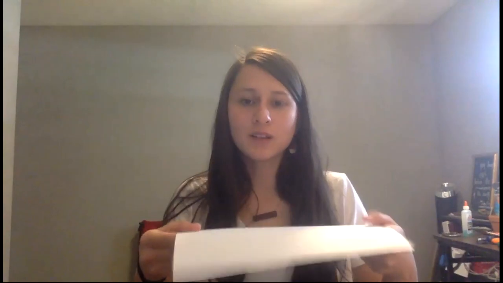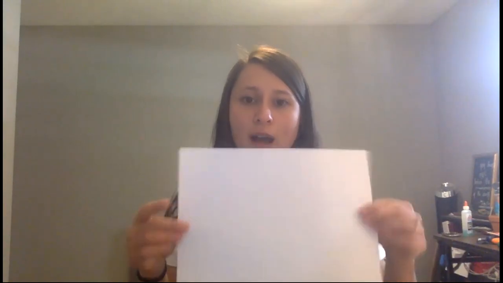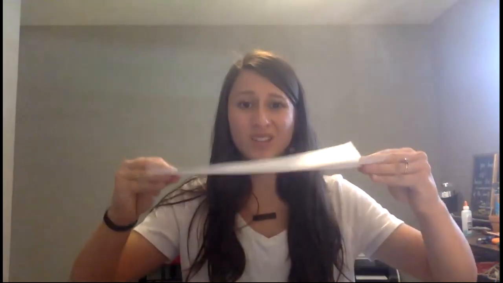So a plane really is just a flat surface that goes out forever and ever. So I have a piece of paper here that's kind of an example of what a plane is. So a plane could be like this, horizontal, could be vertical, it could be sideways, diagonal, right? All kinds of positions this piece of paper goes, it is a plane.